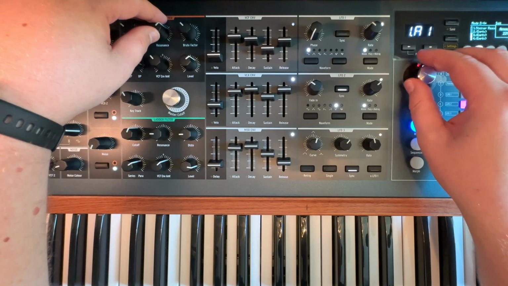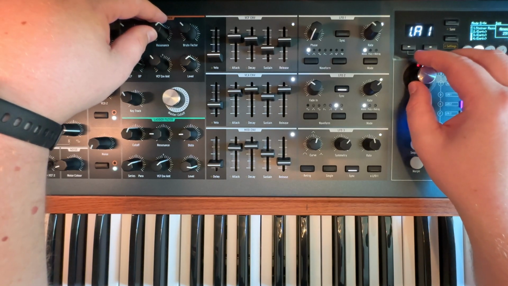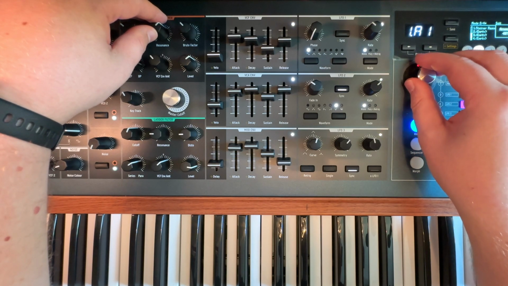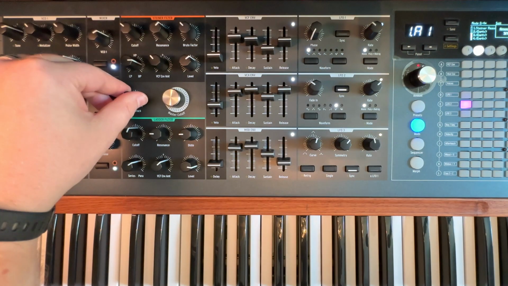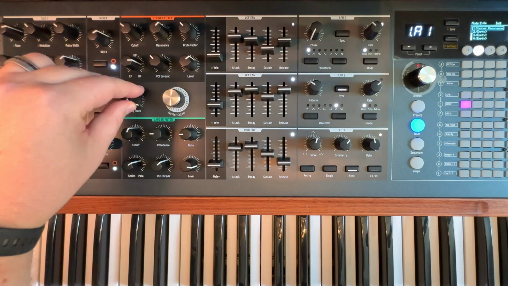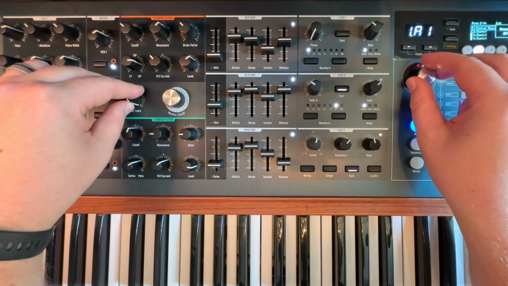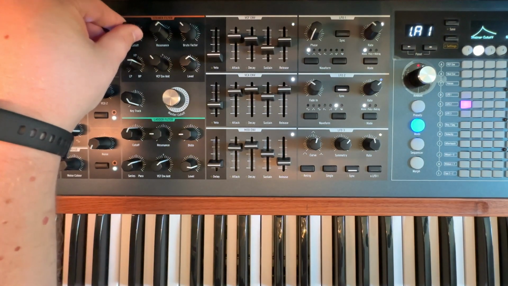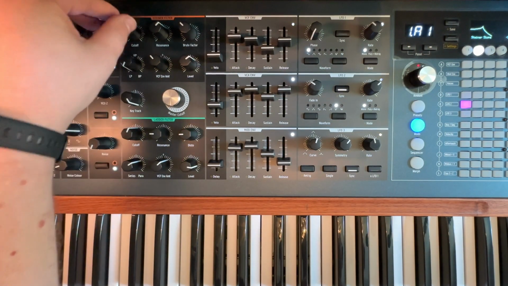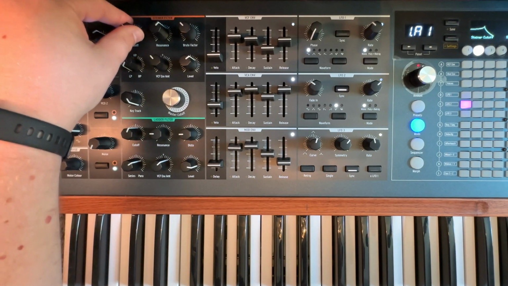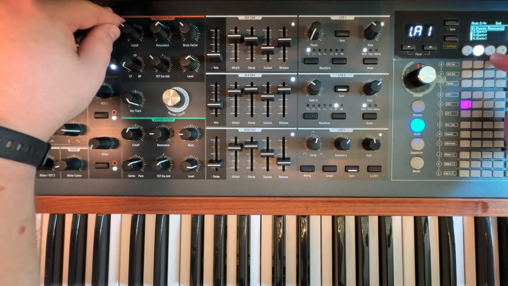So now we can add in that same random LFO onto the resonance. We've got those little peaks of resonance coming through. You can hear that coming through now. And I'm also going to do that for the cutoff.